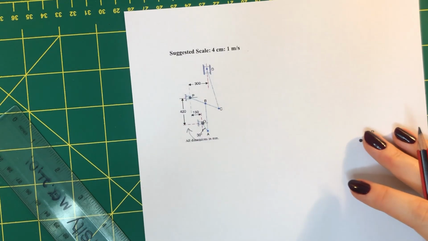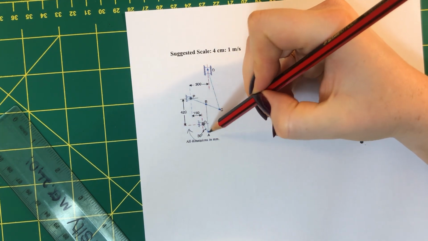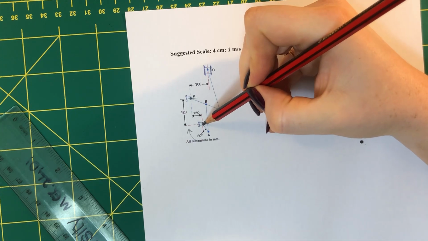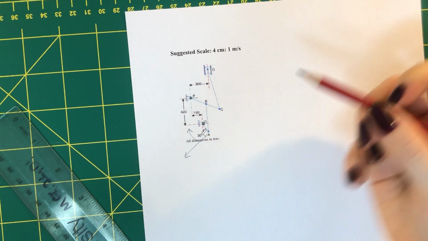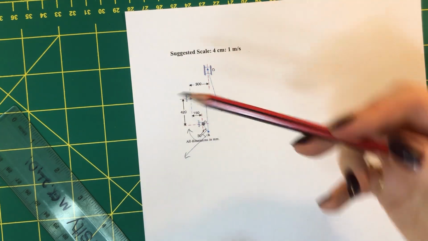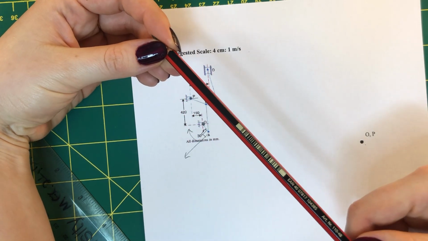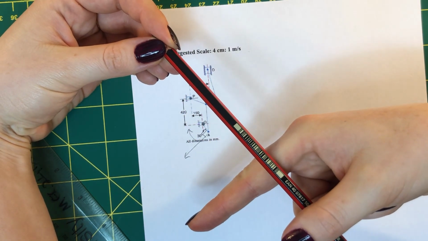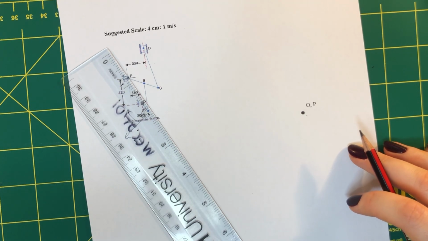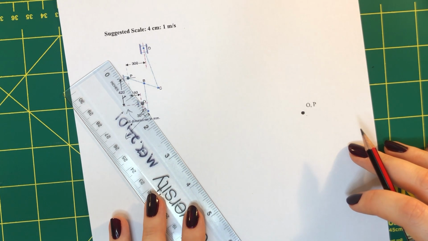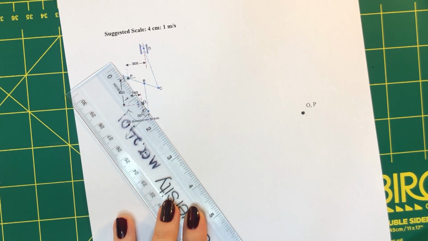Now A is rotating in the clockwise direction, so for this link to rotate clockwise around the fixed point O, the velocity has to point downwards. So our line in the diagram is pointing downwards, perpendicular to the link OA, and the length is 11.32 centimeters.